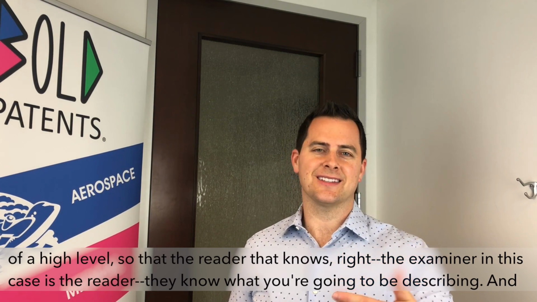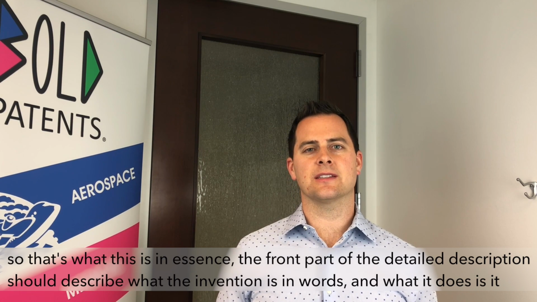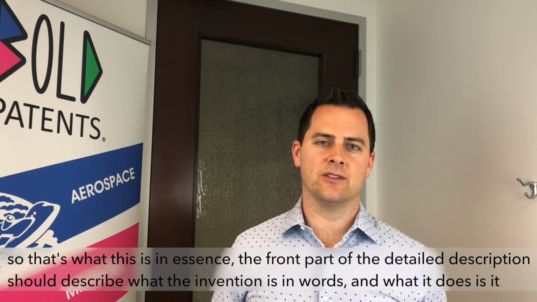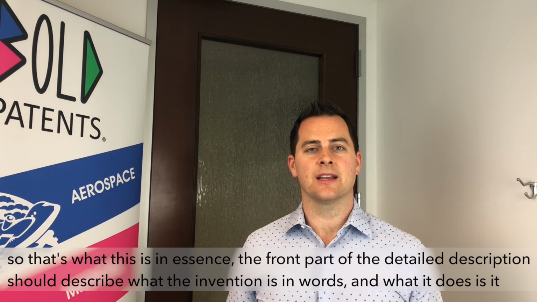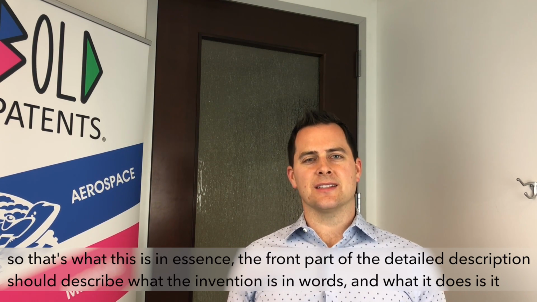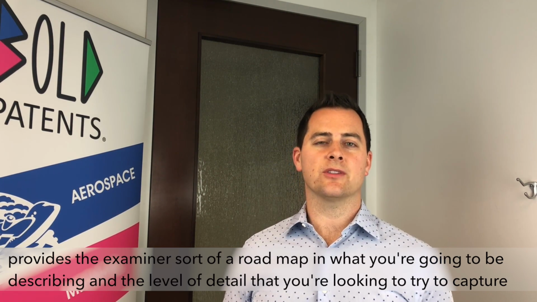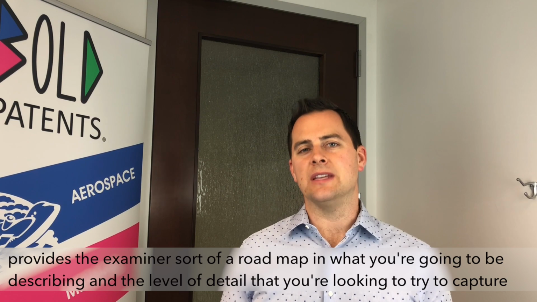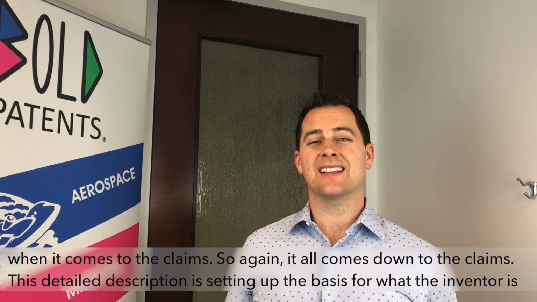The examiner in this case is the reader. They know what you're going to be describing. And so that's what this is in essence. The front part of the detailed description should describe what the invention is in words, and what it does is it provides the examiner a sort of roadmap of what you're going to be describing and the level of detail that you're looking to capture when it comes to the claims.